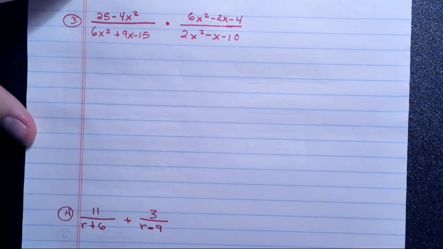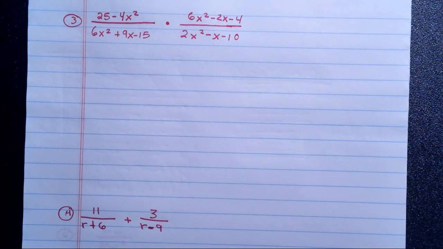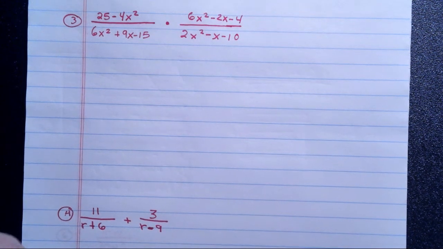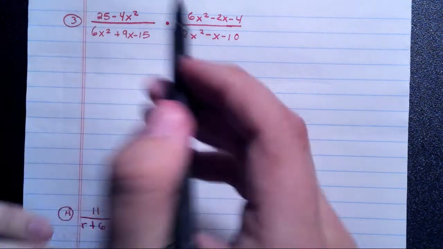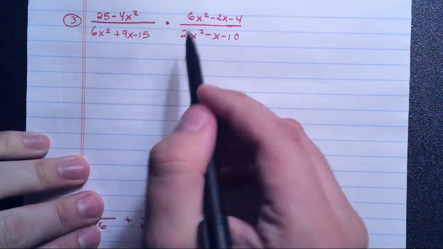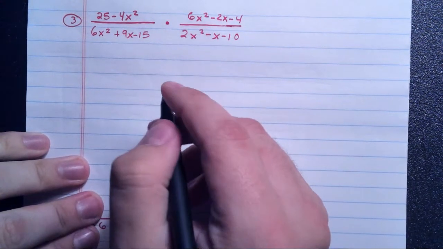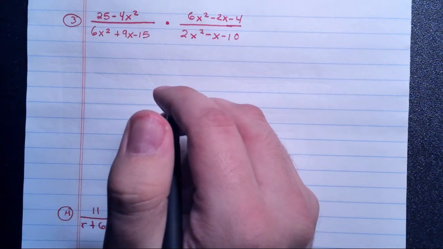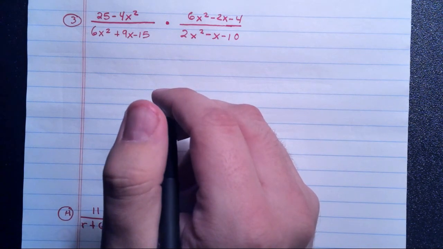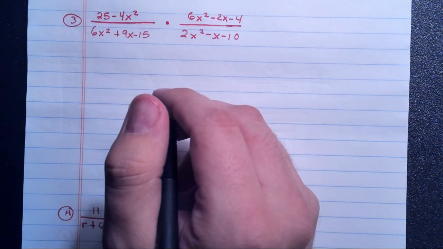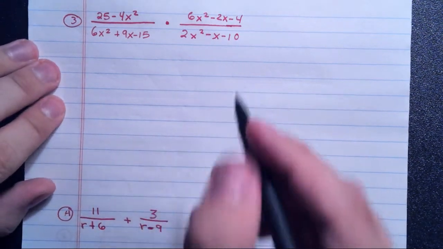So this one's a little bit cumbersome. This actually comes from the second released SOL test from 2015. If you want to simplify this, you first recognize that it's multiplication. So what I need to do is factor all of these things. Now this one requires a good deal of factoring. Don't give up. It might take some time, but it's very doable. We know that we can factor. We can all factor very well.